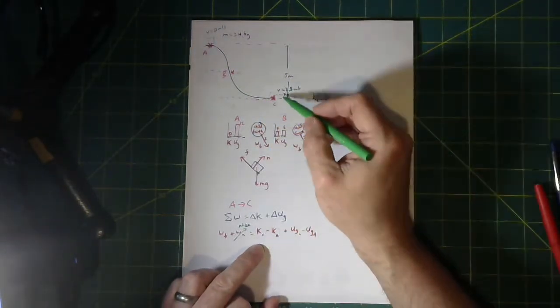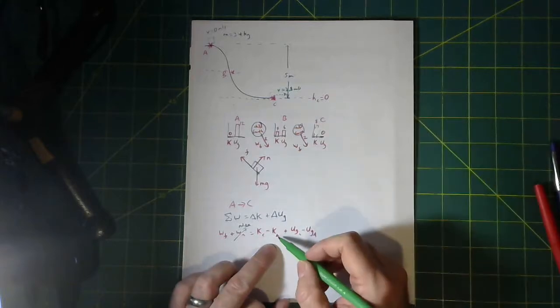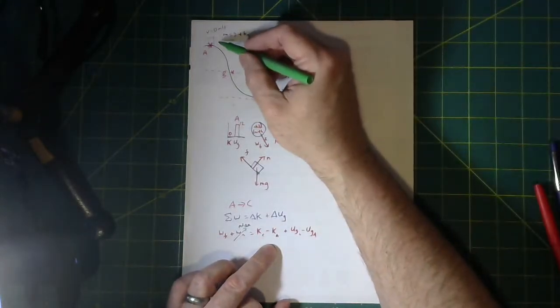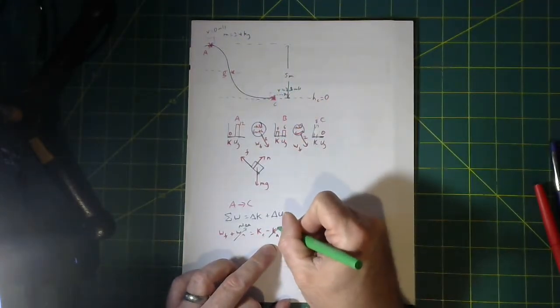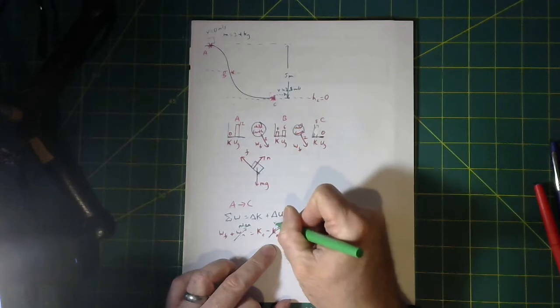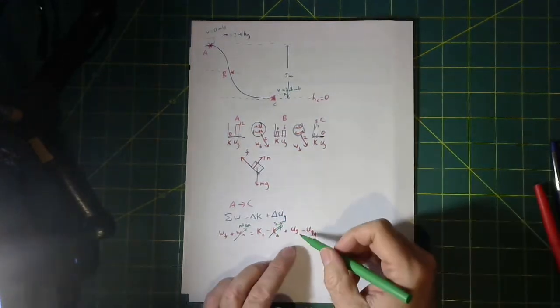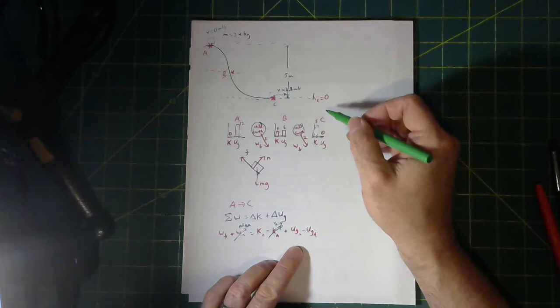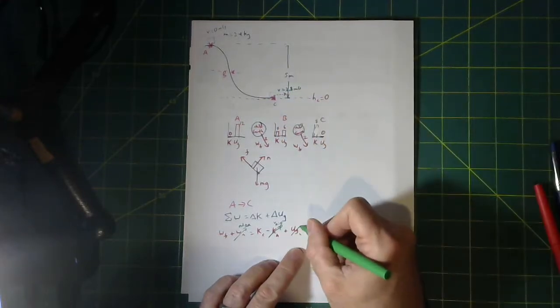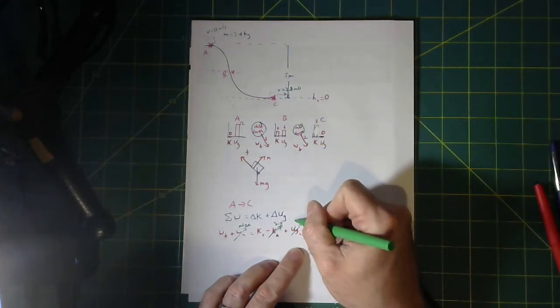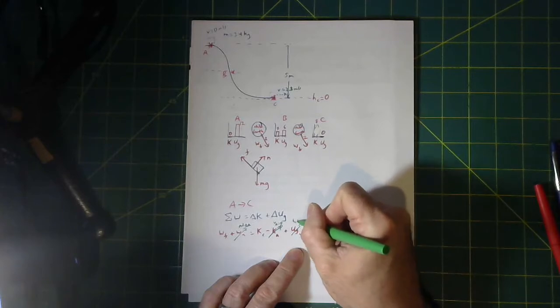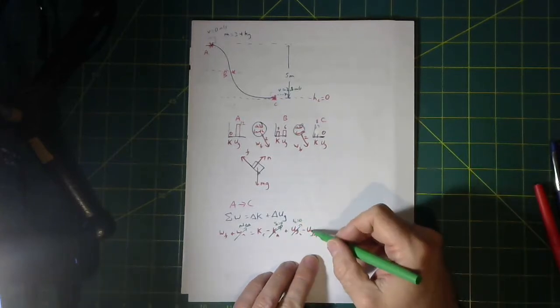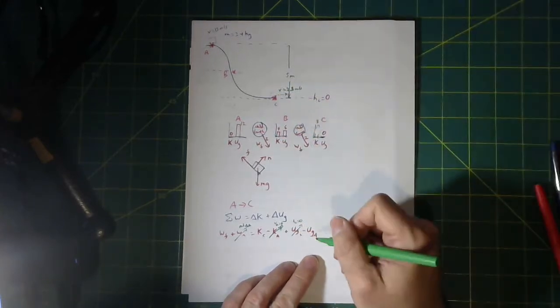Kinetic energy at C, we definitely have some. We got some speed there. Kinetic energy at A, well, we're starting from rest. So the kinetic energy at A is 0 because the V at A is 0. Gravitational potential energy at C, well, we called the height at C 0, so that UG at C is 0. Why? Because the height at C is 0. And the UG at A, we definitely have some there.